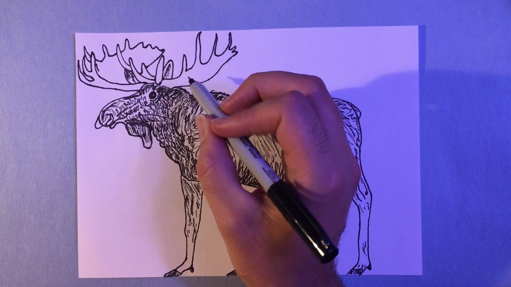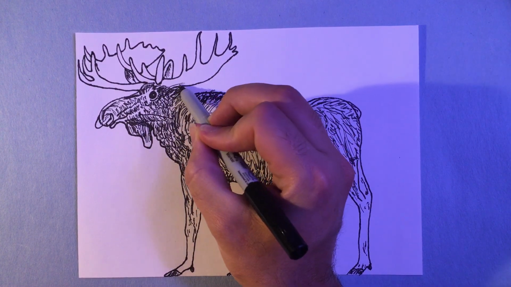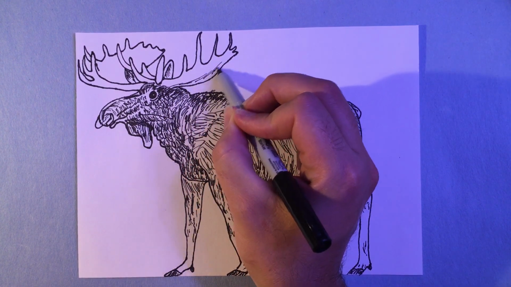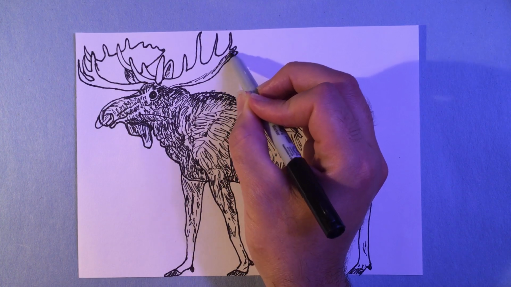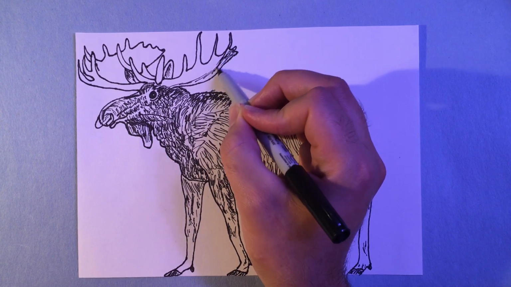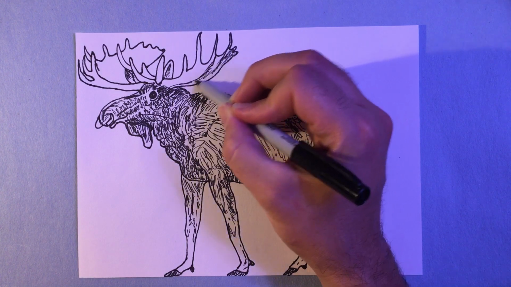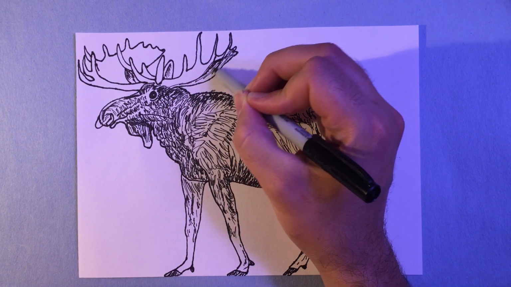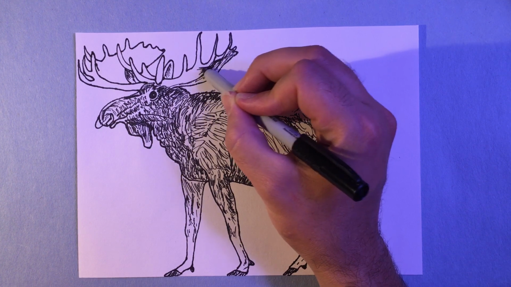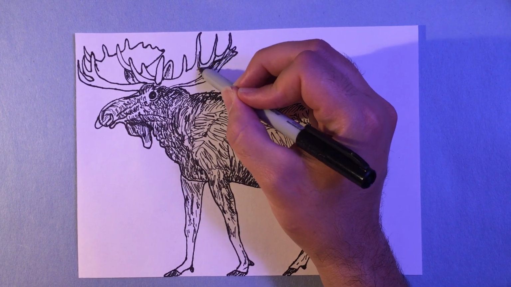Now, in our antlers, let's give some line work here. Let's get in there. Let's add some fun shadow texture lines. Shadowy here.